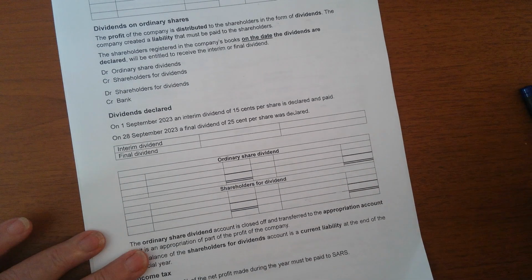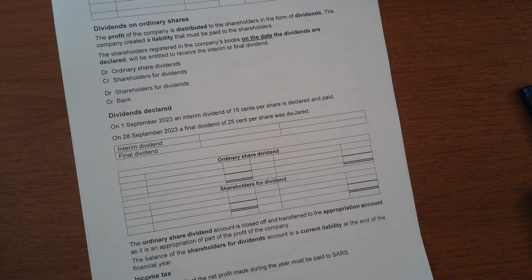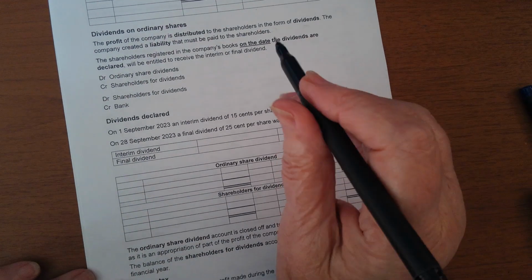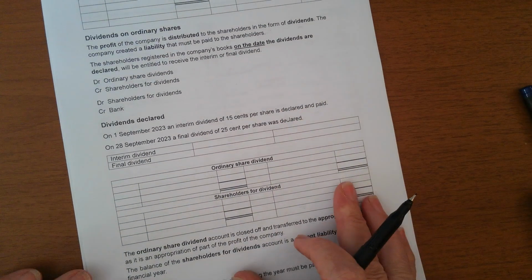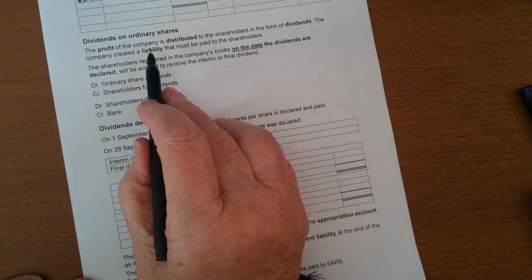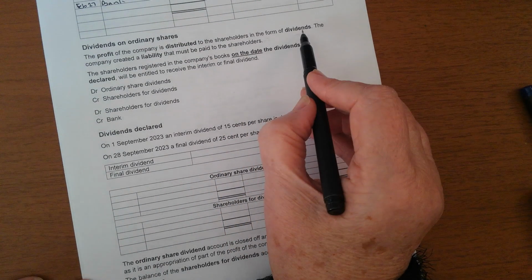Okay, then dividends on ordinary shares. The dividend that we pay on ordinary shares is the total amount of dividend that was declared at the annual meeting, and you will multiply it with the number of shares. So the profit of the company is distributed to the shareholders in the form of dividends.